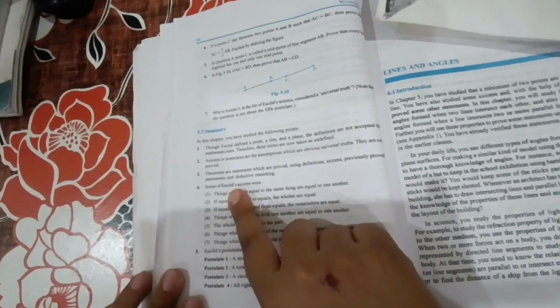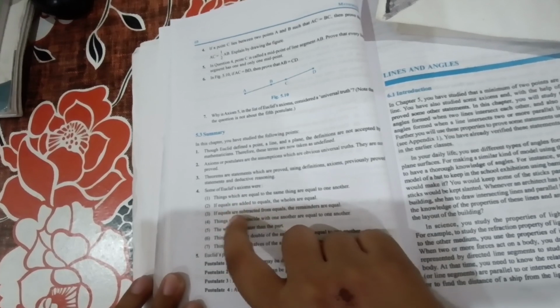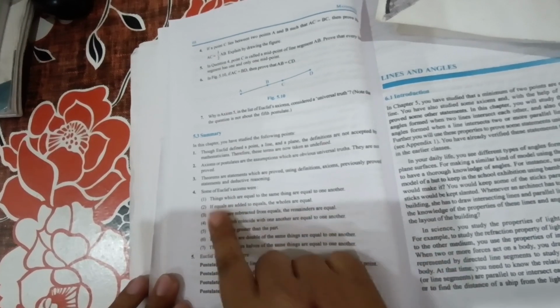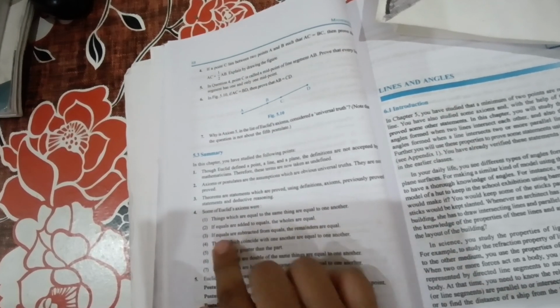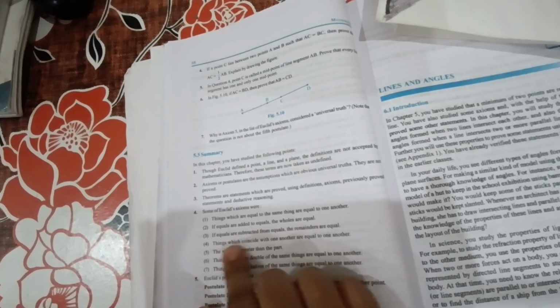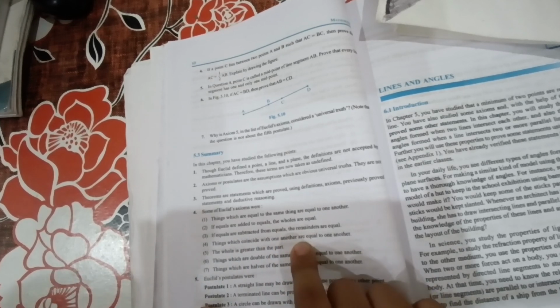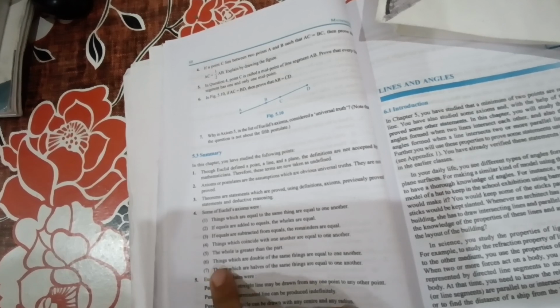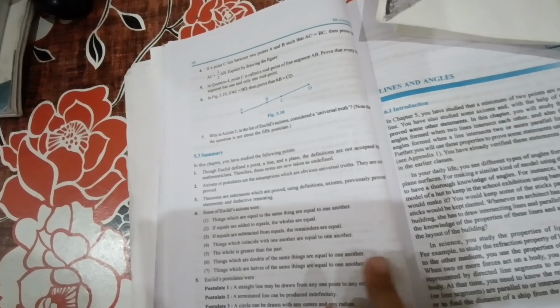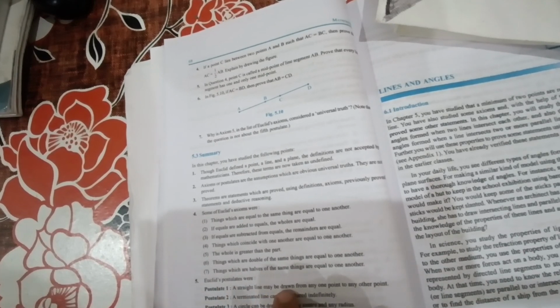Here we have 7 axioms: 1, 2, 3, 4, 5, 6, 7. Let's read the first one. First, things which are equal to the same thing are equal to one another. Second, if equals are added to equals, the wholes are equal. Third, if equals are subtracted from equals, the remainders are equal. Fourth, things which coincide with one another are equal to one another. Fifth, the whole is greater than the part. Sixth, things which are double of the same things are equal to one another. Seventh, things which are halves of the same things are equal to one another.